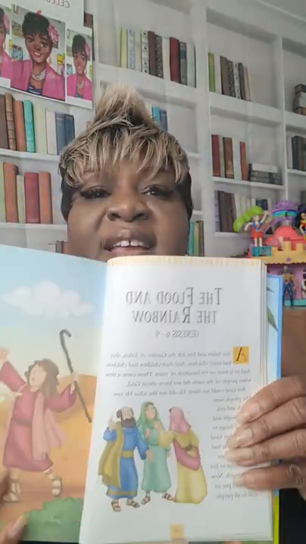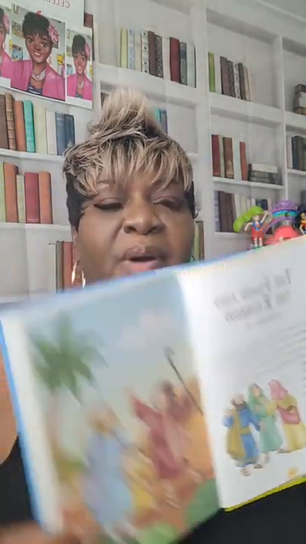So we are still in the Read and Learn Children's Bible. We are going to be reading the story of the flood and the rainbow, coming from Genesis chapter 6 through 9. The flood and the rainbow is what we're going to be reading today.